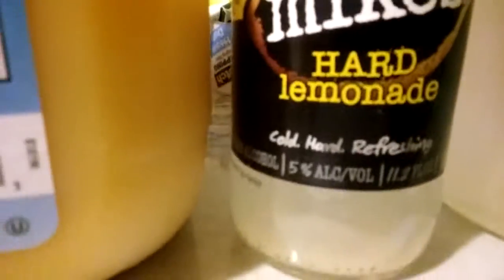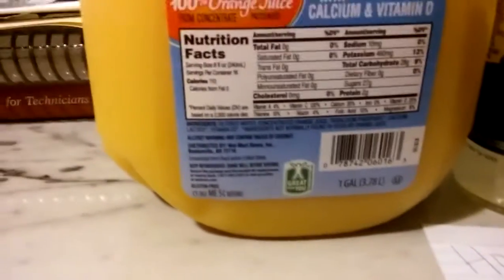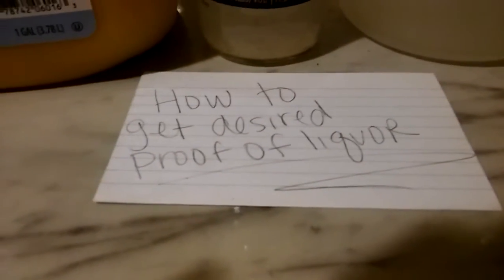Not necessarily just the Mike's, but my overall preparation with alcohol. Now I have this alcohol, which is 40% proof. And I have orange juice, of course, which contains no alcohol, so it's 0. So this is a dilution video: how to get the desired proof of liquor.